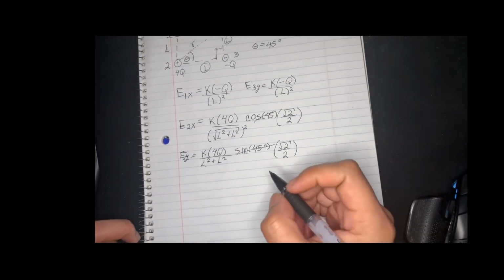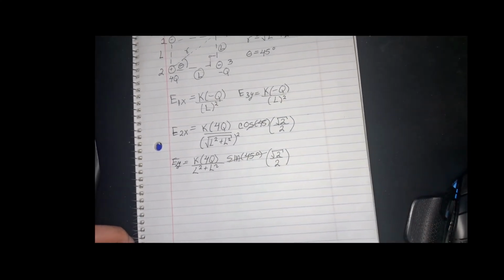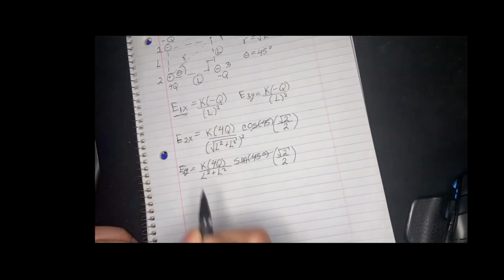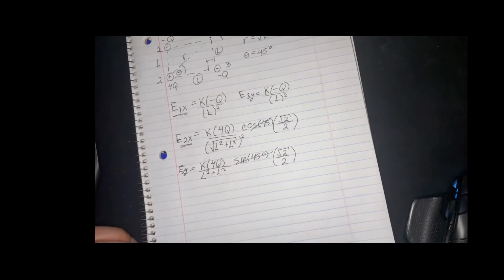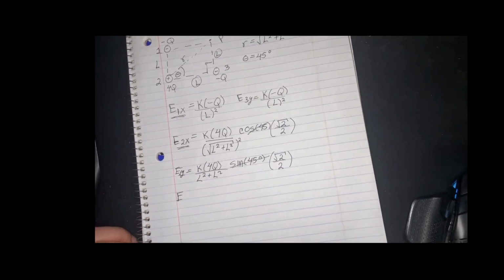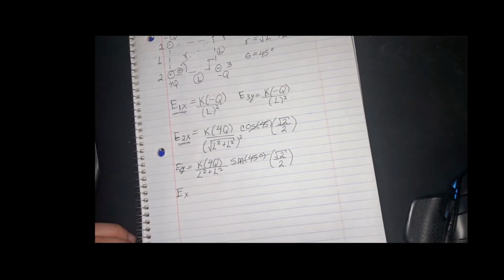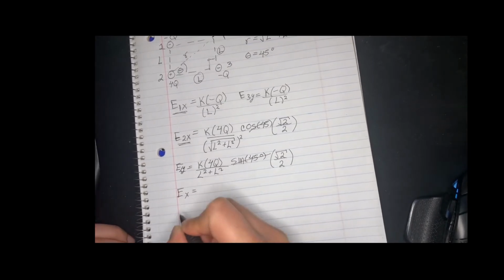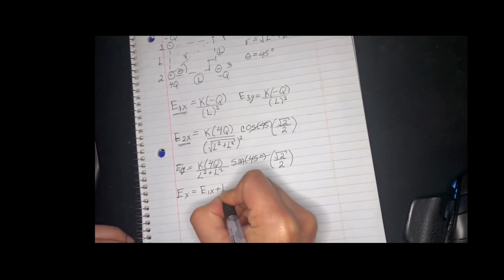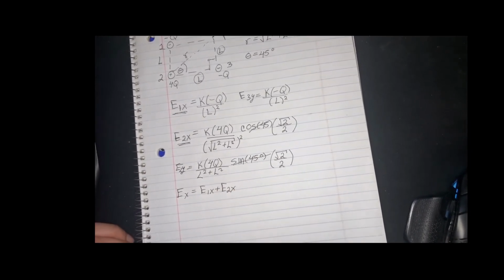Now we're going to combine the X components and the Y components. For example, over here we have an X, and over here we have an X component. So the electric field on the X component is going to be equal to E1x plus E2x.